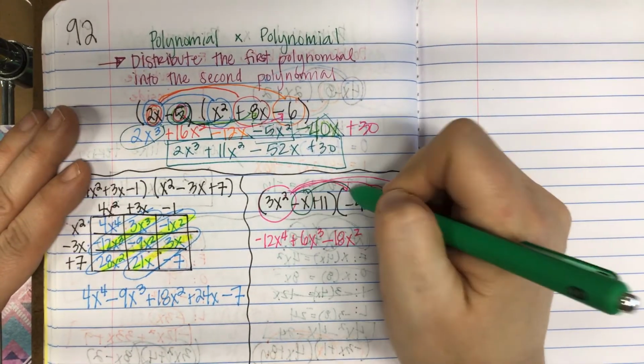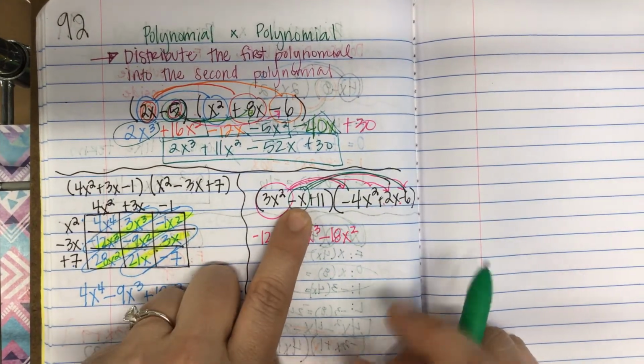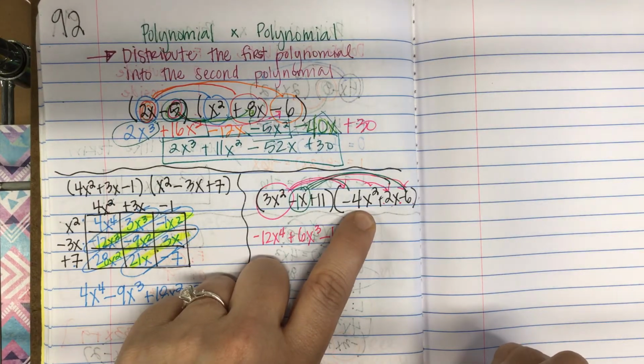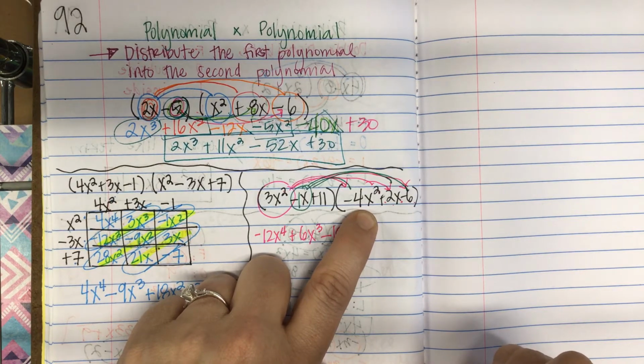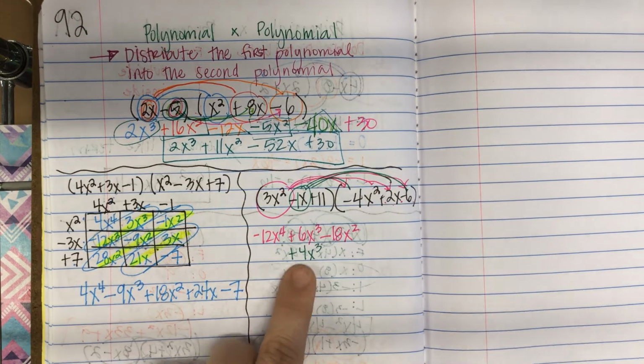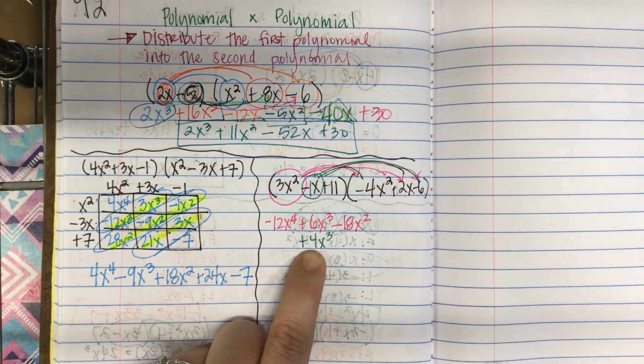and I'm going to distribute it 3 times. Negative 1x times negative 4x squared is positive 4x to the 3rd, correct? And I'm going to write that underneath my other 4x to the 3rd. I'm going to stack them. I can do that.